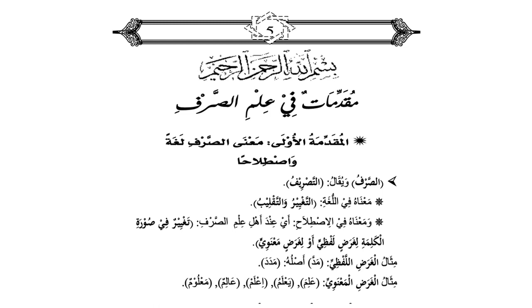مقدمة الأولى, the first introduction. معنى الصرف لغة, the meaning of sarf linguistically. واصطلاحا, meaning the terminology used by the scholars of sarf. So we'll take it linguistically, and the terminology used by the scholars of sarf.